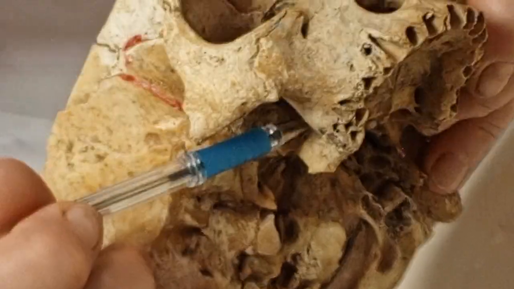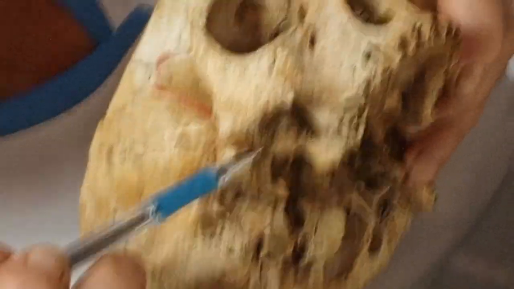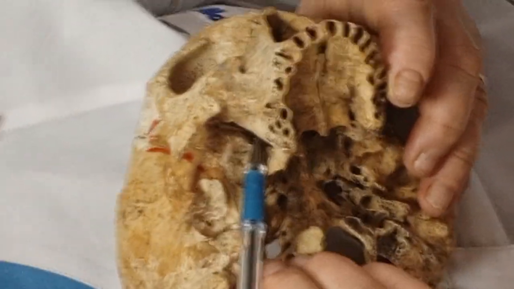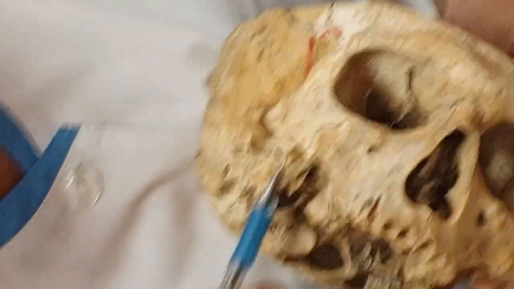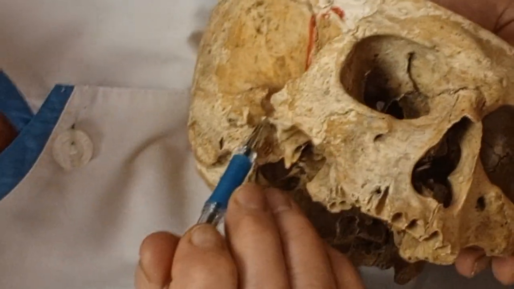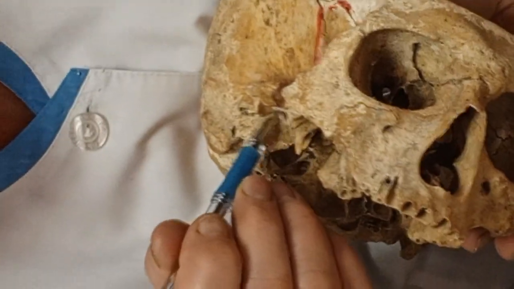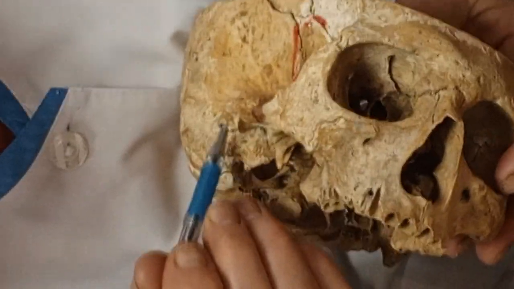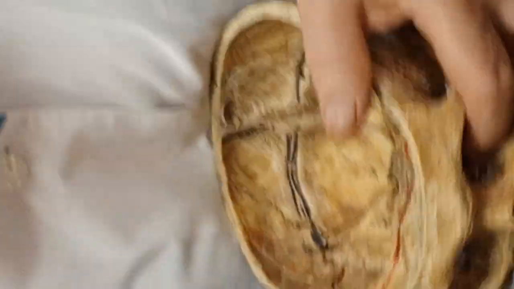You can see, here is the pterygopalatine fossa, and inside will be the third wall. The pterygomaxillary fissure is the entrance into it. This is the inferior orbital fissure. This is the mandibular fossa, which is crossed by the petrotympanic fissure.